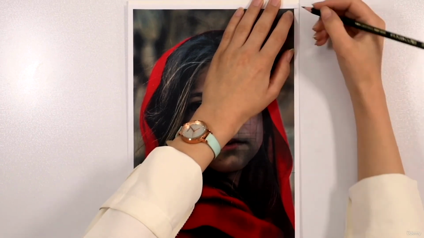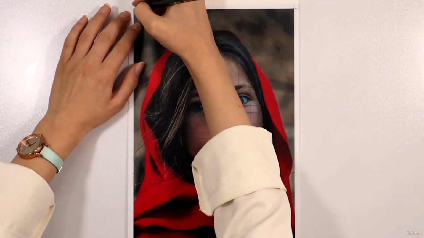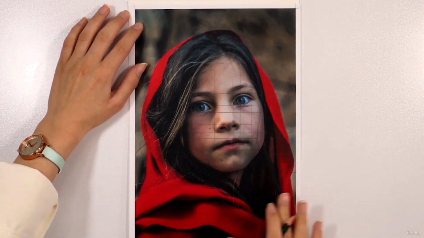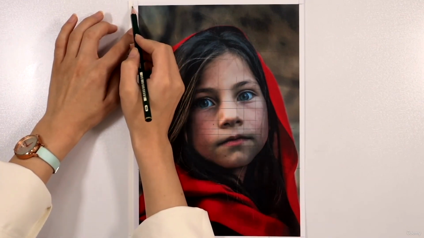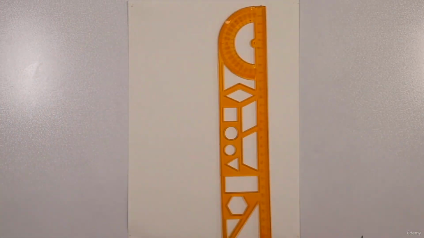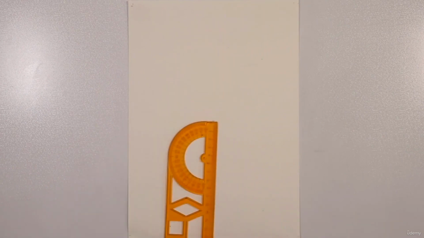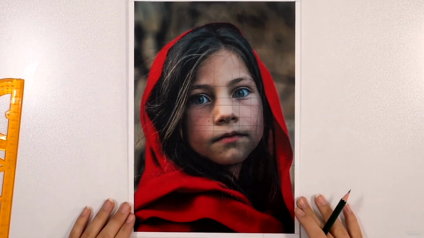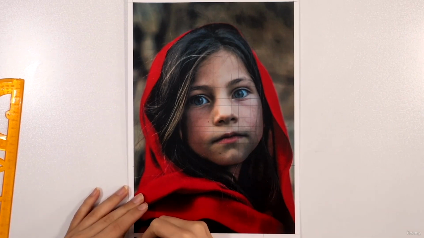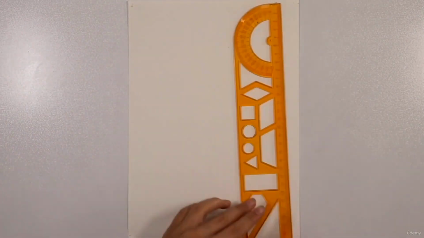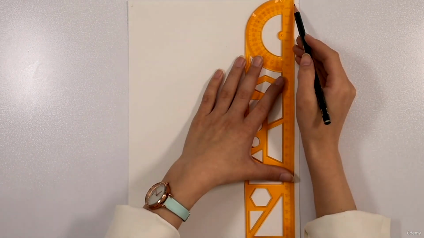And if at any point in time you're not sure about any next step, just follow my lead. Now we connect the lines like this.